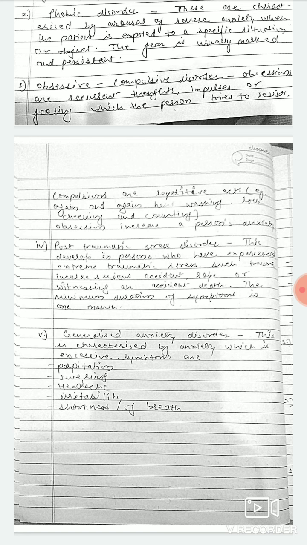Propranolol is very useful in social phobia and post-traumatic stress disorder. We can give imipramine, and in obsessive compulsive disorder we can use clomipramine in 150 to 300 mg per day dose. If we are talking about generalized anxiety disorder, then we can use benzodiazepines.